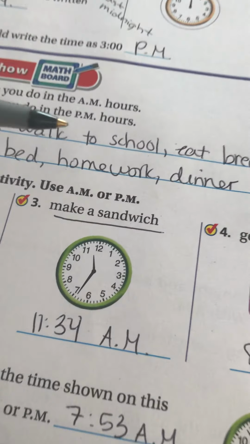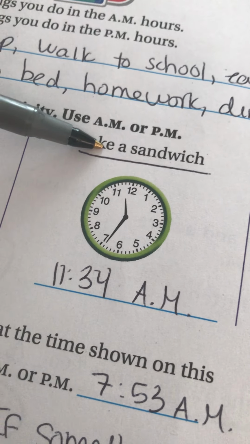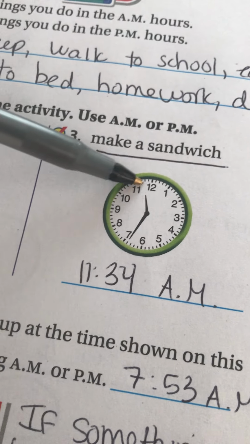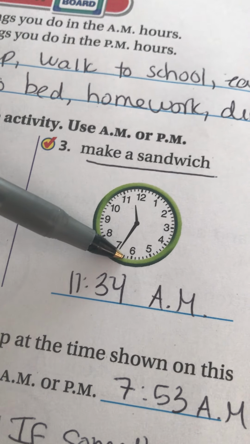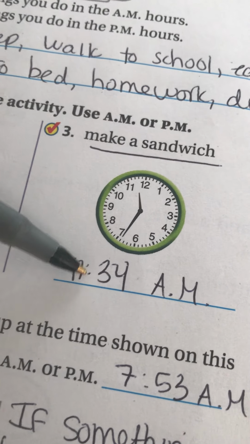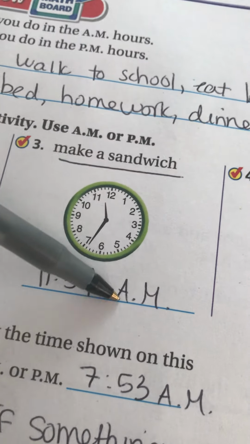Number 3, making a sandwich. Again, you're going to need to read the analog clock and figure out what time it is by looking at the hour hand and the minute hand. Once you do that, you'll see it's 11:34, and I put AM.